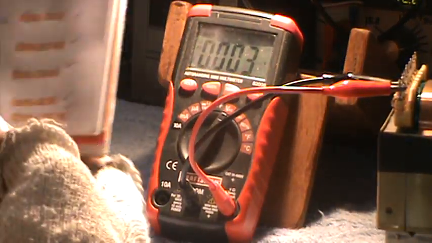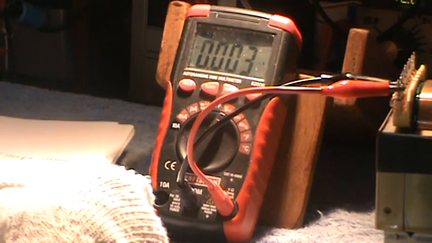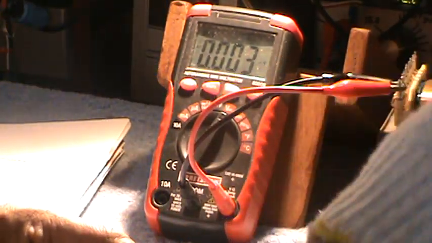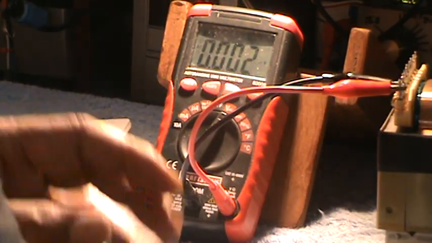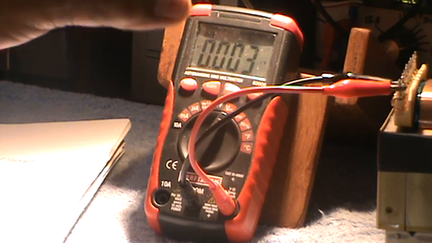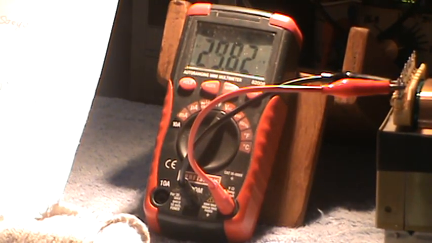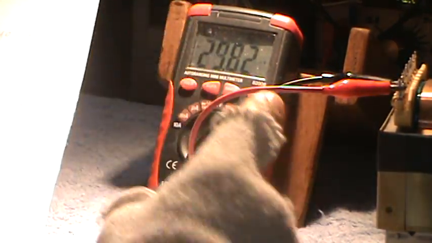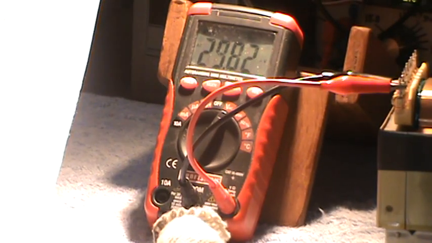A while ago, across terminals 9 and 10, I measured the resistance of 0.3 ohms. There is a reading. So if we try to insert the primary, we could bring out a voltage on the secondary. And what will be the voltage supposed to be? Okay, it's 29.82 volts. It's almost 30 volts.